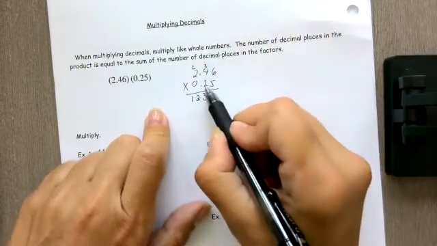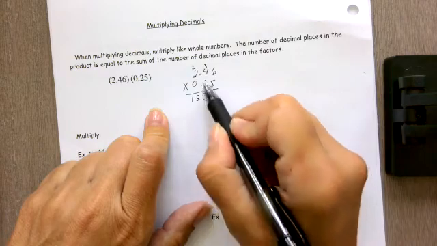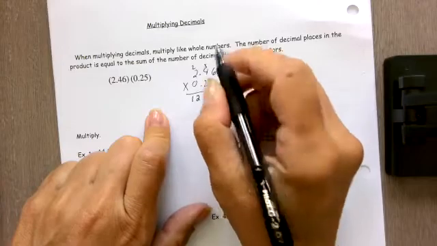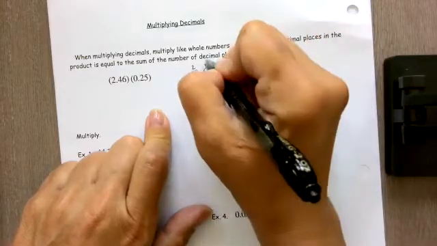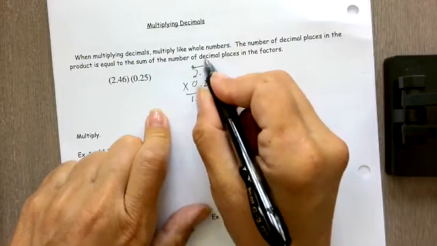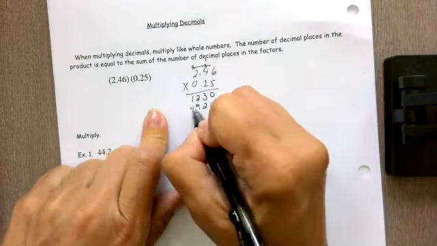Now, when doing the next one, this 2, I have to start below the place that it's in. So I'm going to put a 0 for a placeholder. So 2 times 6 is 12. Put the 2 down, carry the 1. 2 times 4 is 8, plus 1 is 9. 2 times 2 is 4.